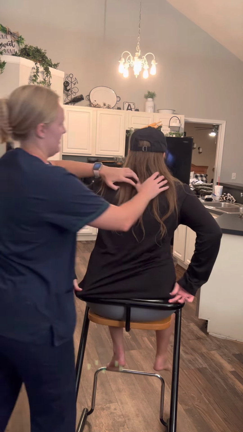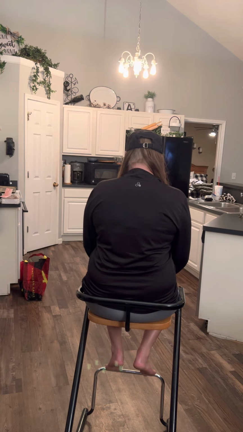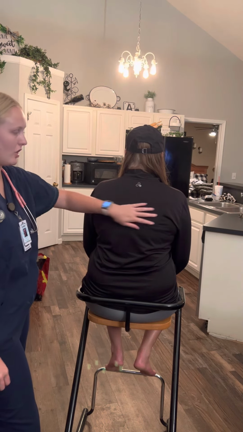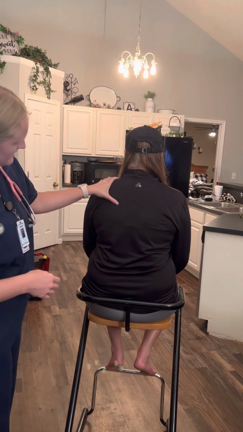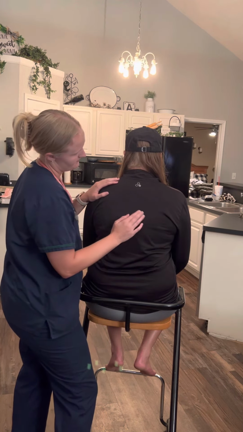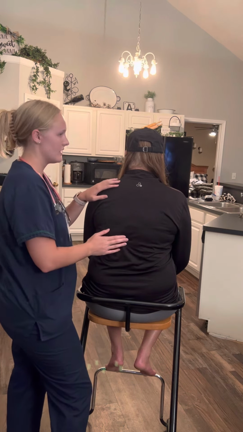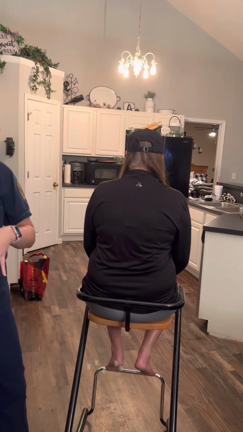We'll do the same thing with the back, testing for the fall and rise. A normal fall and rise of the back part of her chest. I will do the same thing and palpate for any lumps, bumps, any tenderness, and there's none, right? No tenderness.